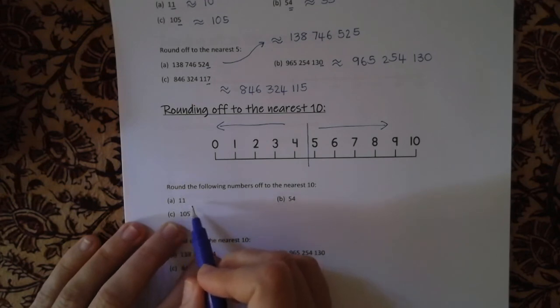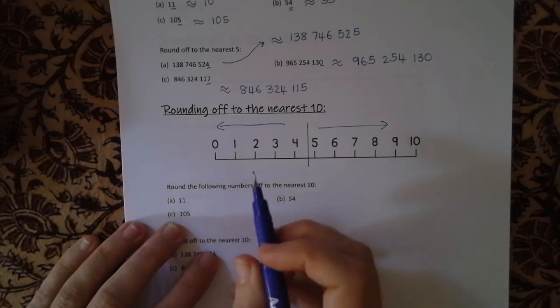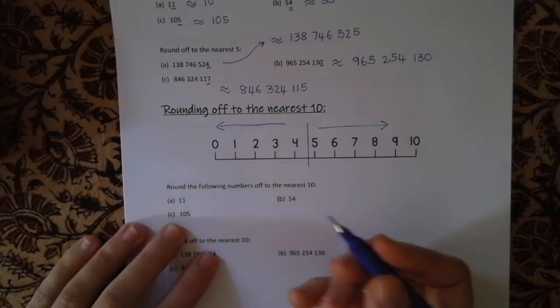Here again we have 11. I'm using the same numbers so you can see the difference between rounding up to 10 and 5 and so on.